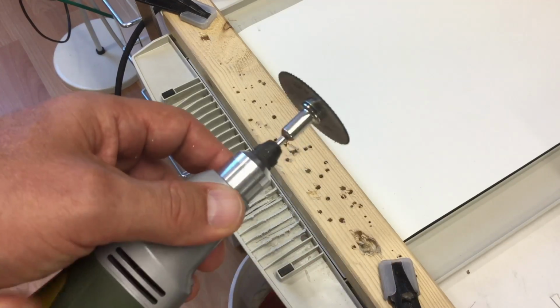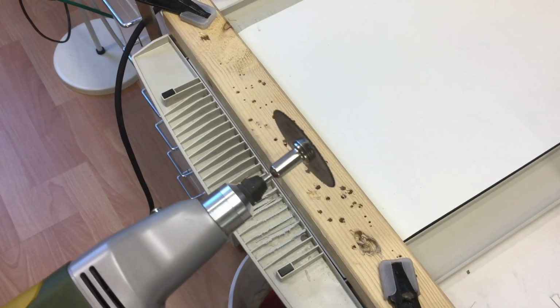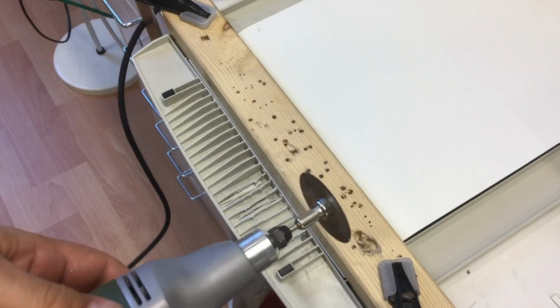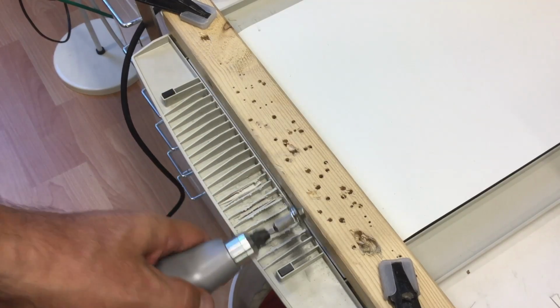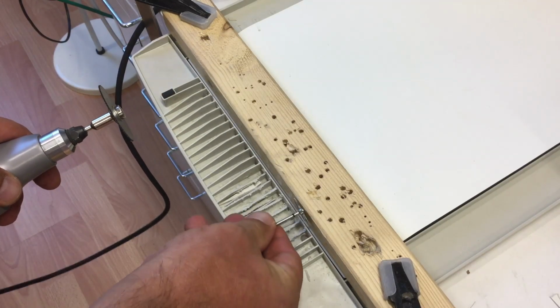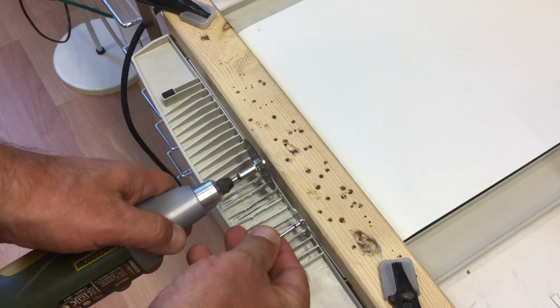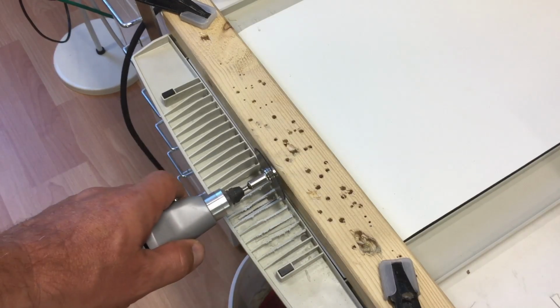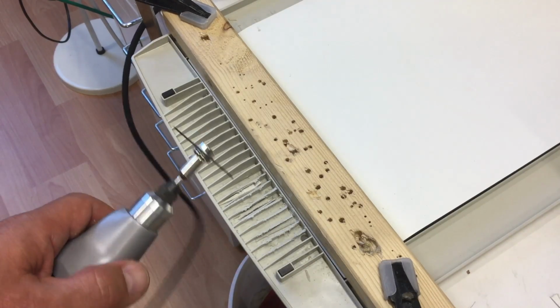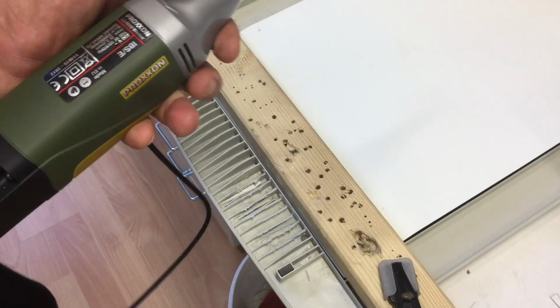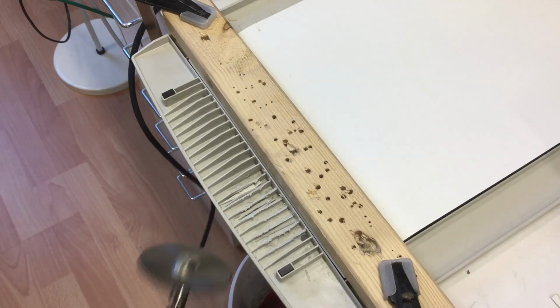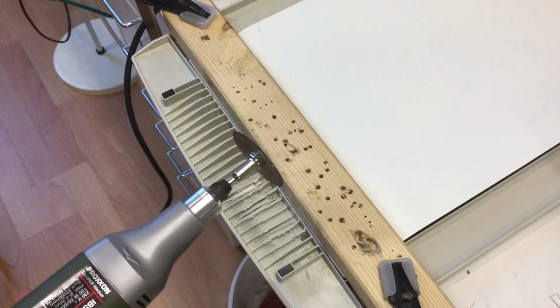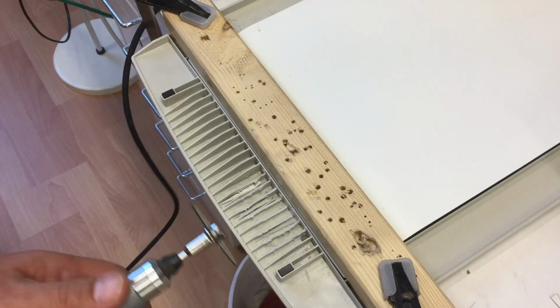I'm wearing glasses, just, you know, in case. And I adjusted the fence because, yeah, there's a slight difference here, and let's see what happens. Should be big enough to cut through this time, at least.